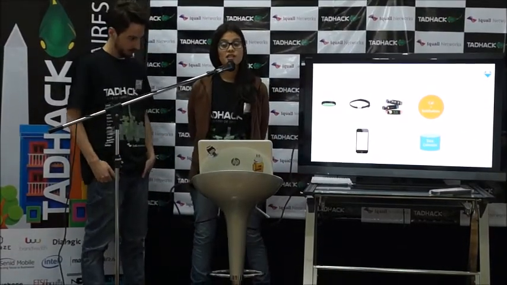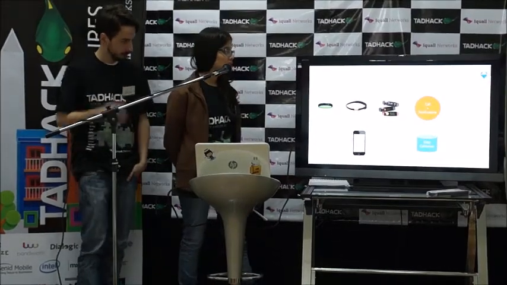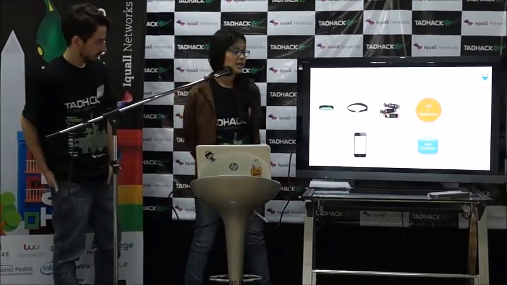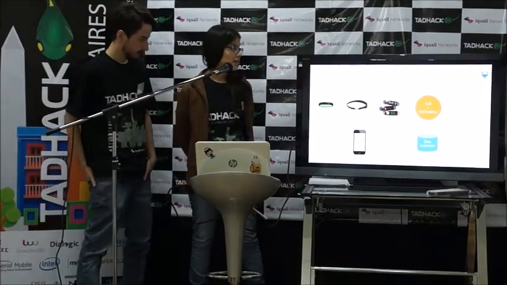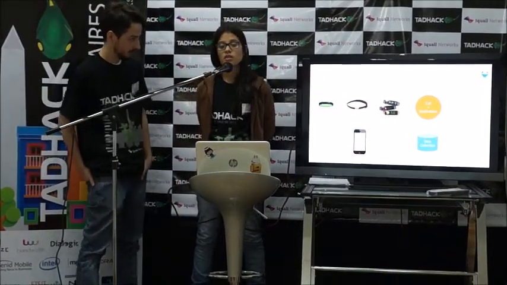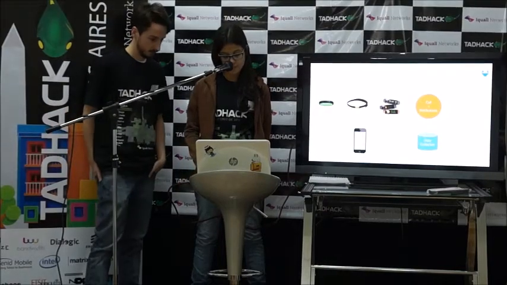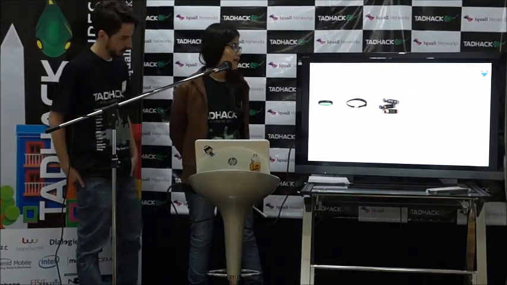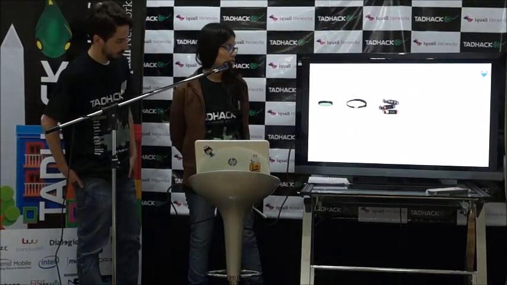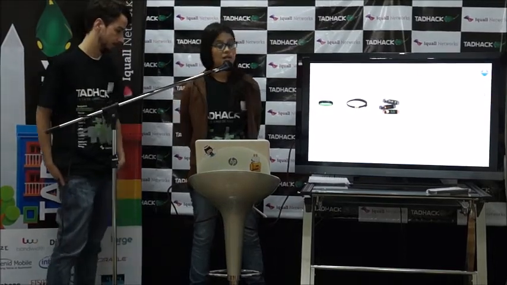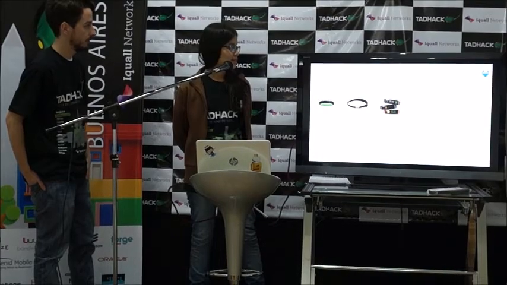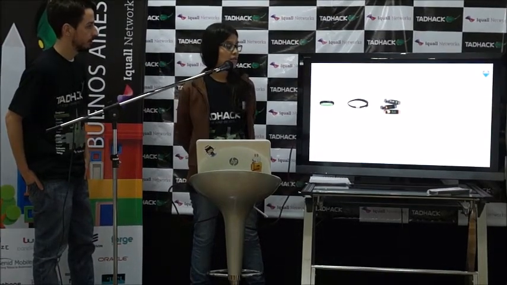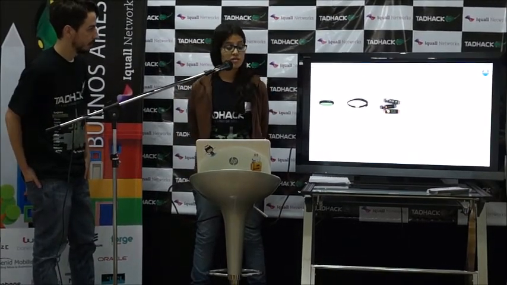The general idea is to build a footband and a headband to collect the data from our body and take some actions based on this information. We will be using existing smartbands and other information from these devices.